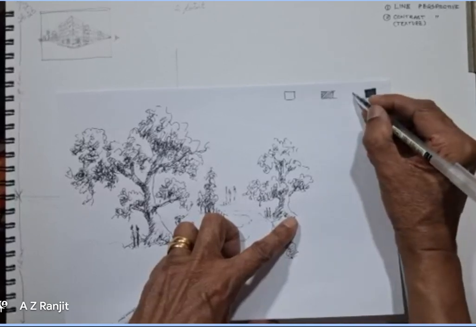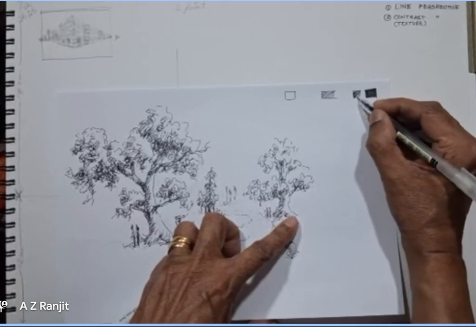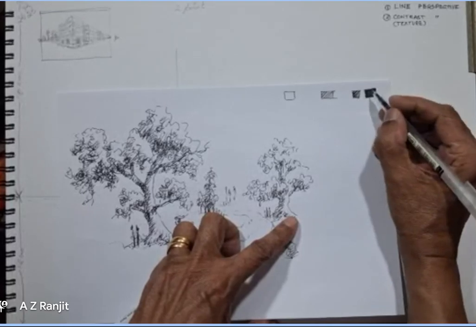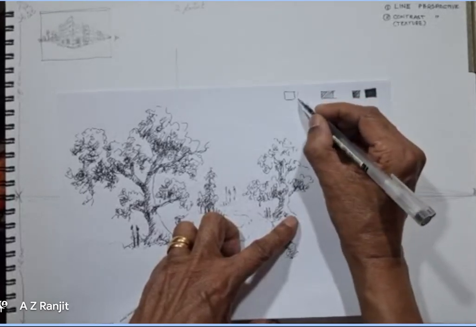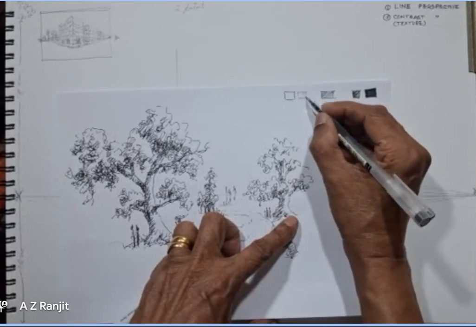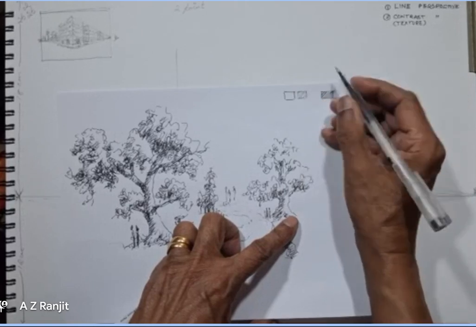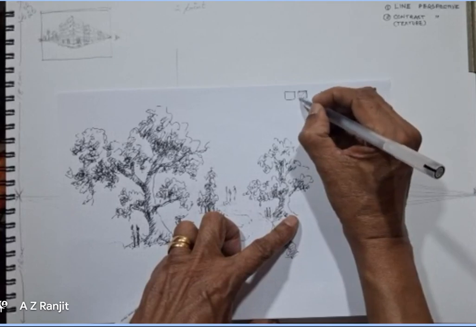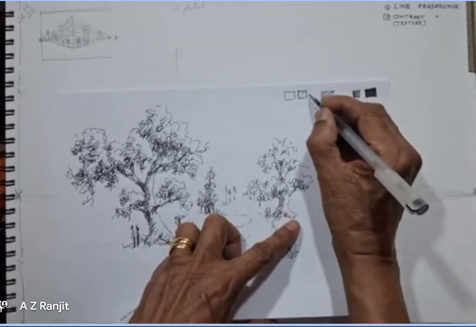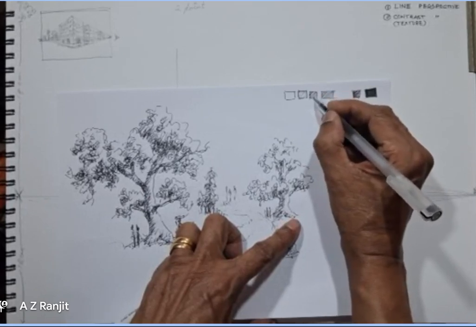Okay. In between out there is a darker gray. This is black. So now here it is gray, but almost not there. So there will be one more here, which will be in between these two.